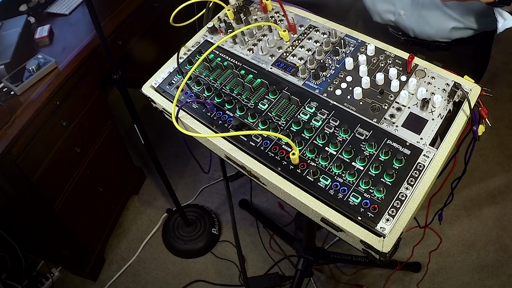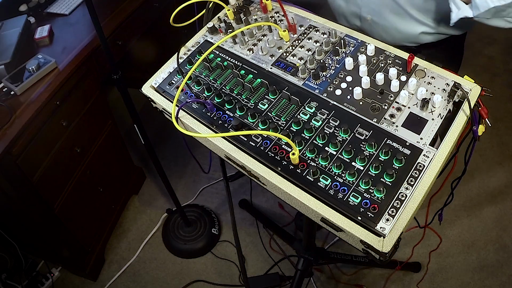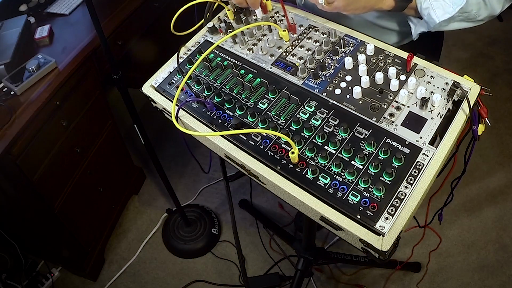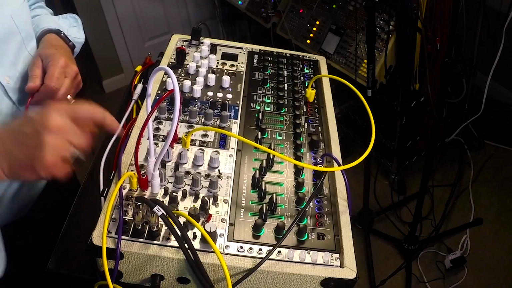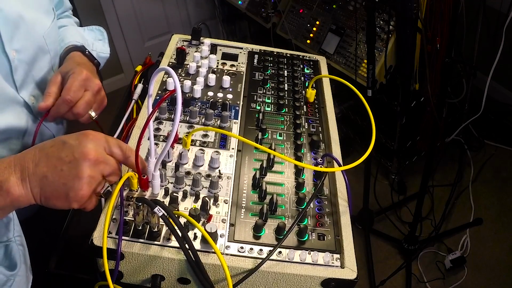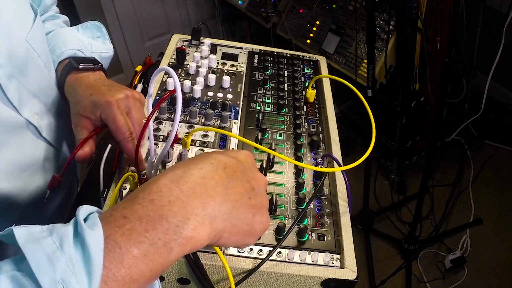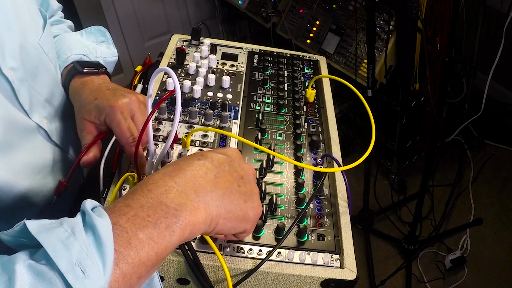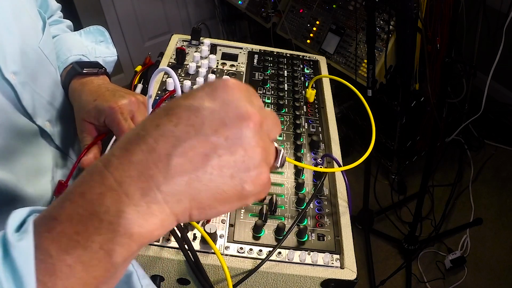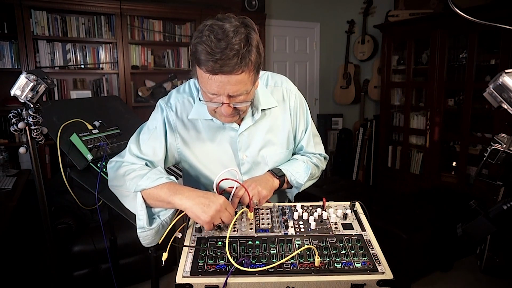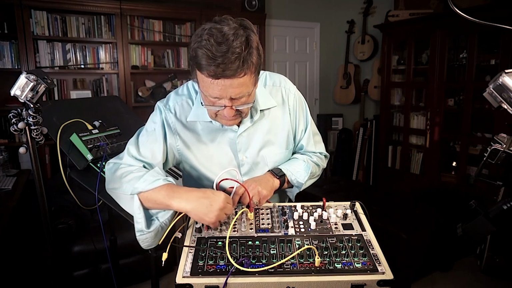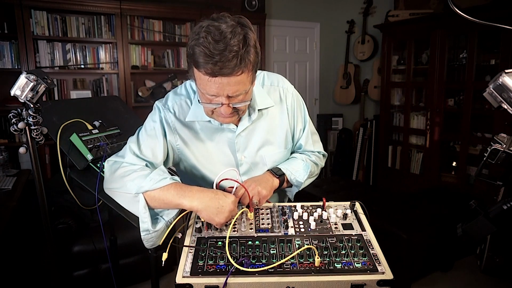But what we really want to do is open and close this with another voltage. So I'm going to take the output of an envelope generator, and when I trigger that envelope generator, it will open, as you hear, the VCA. Now, I can open it with a longer release.